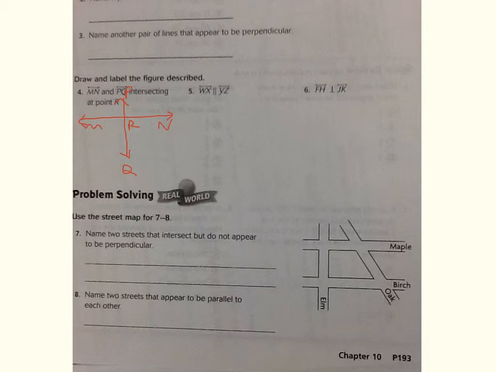Could it be perpendicular? Number 5, it says parallel. Parallel means they have equal distances apart. So they just are 2 separate lines that are equal distances apart.